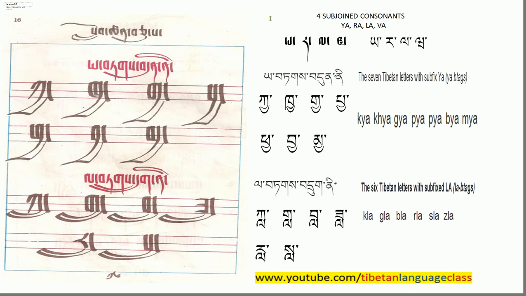In the Tibetan language, we have 4 letters that can be subjoined with other consonants. From what I've read, the reason we have these 4 letters is to accommodate spoken Tibetan. There are words in Tibetan that could not be pronounced properly without the help of these 4 subjoined consonants.